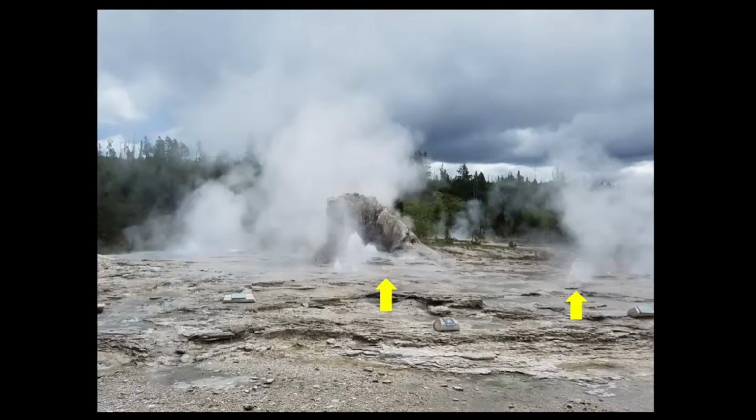So here's another look at a giant hot period in progress. I put yellow arrows to designate Rust in front of Giant's Cone and then Cave over on the right. They're kind of hard to pick out because they're small and a little bit less geographically anchored than the Southwest Vents and Feather are.